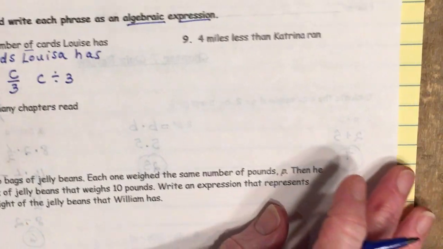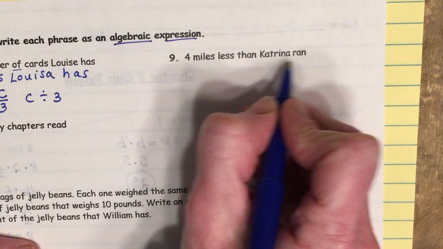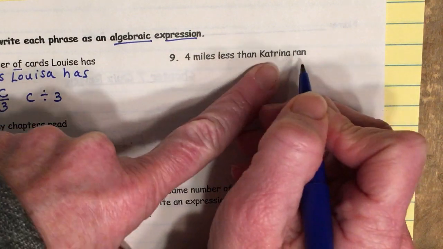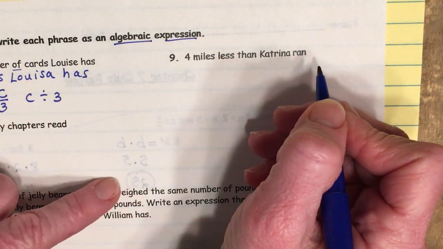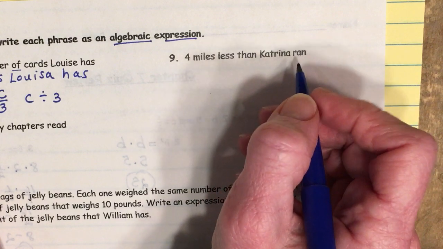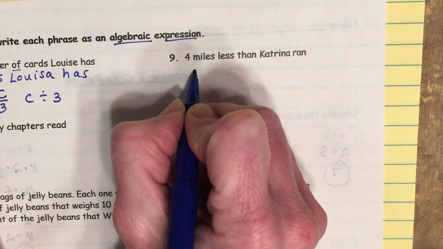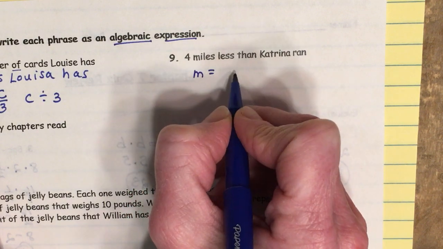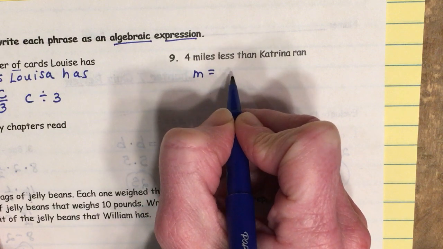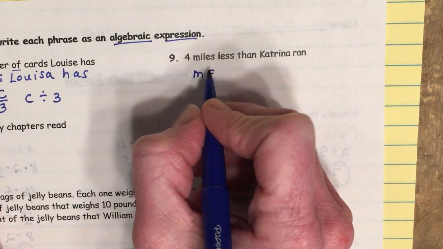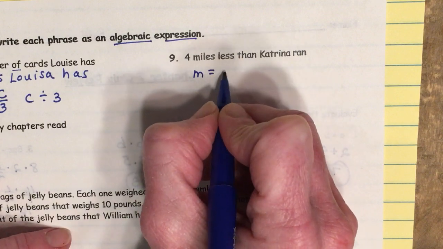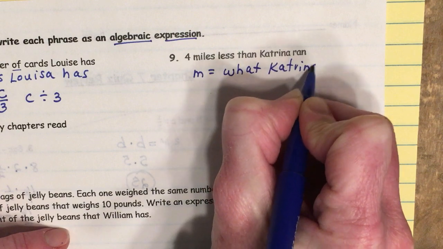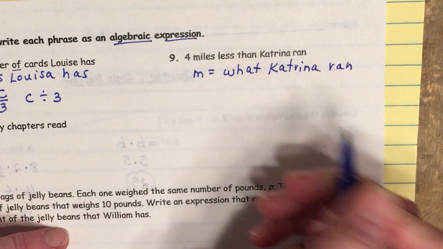Okay, on number 9, you have 4 miles less than Katrina ran. Right, so 4 miles, that's not my variable, less than Katrina ran. So I don't know how far she ran. So I'm going to let that be my variable. So I'm going to let M, or you could use any letter. You could use K. So you could say, let's see, how do I want to say this? M is going to stand for what Katrina ran. All right, or the miles that Katrina ran.